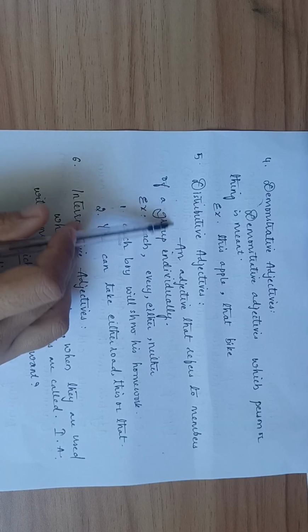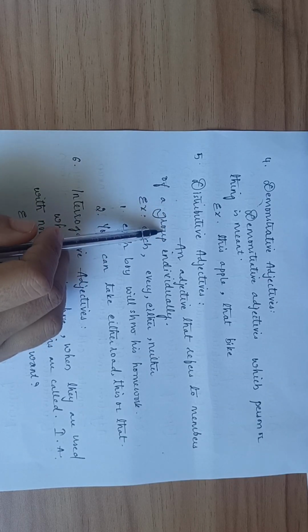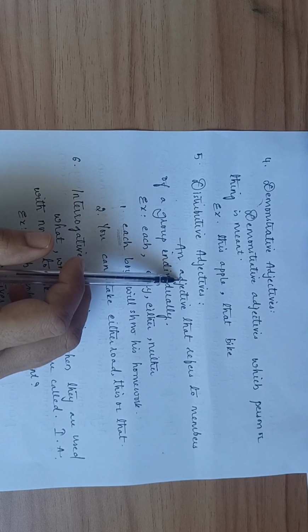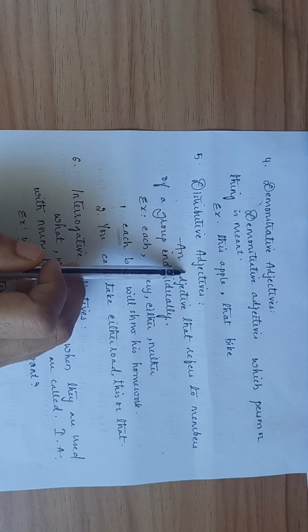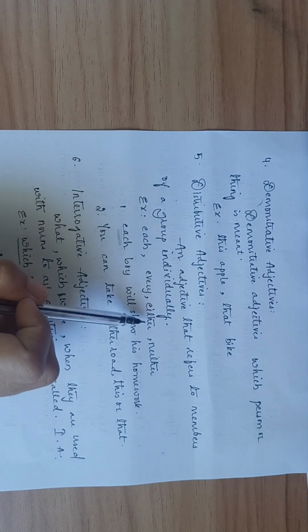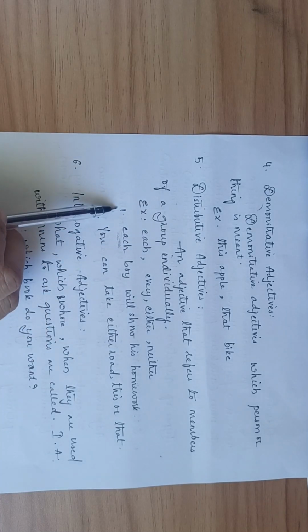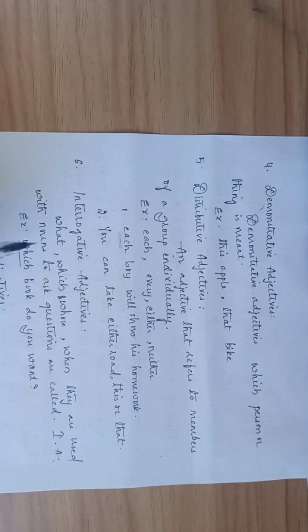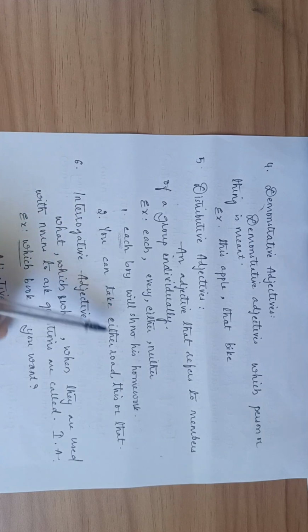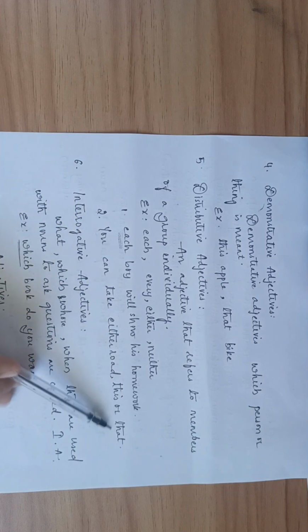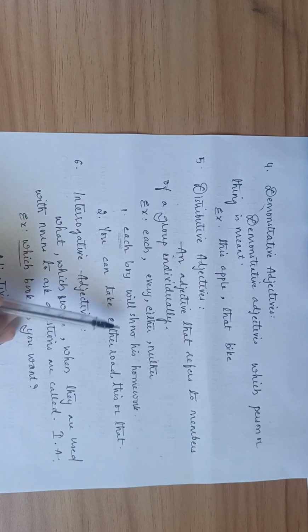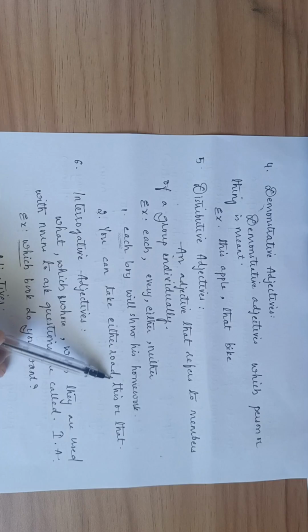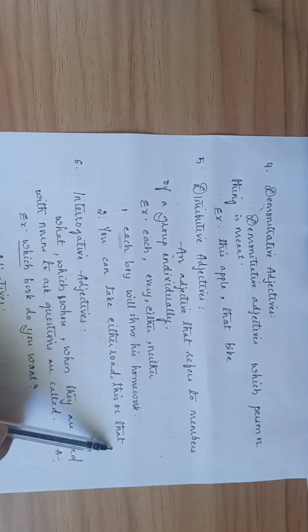First example, each boy will show his homework. Here each refers to every boy individually. Next example, you can take either road, this or that. So either indicates you can choose one of the two roads.